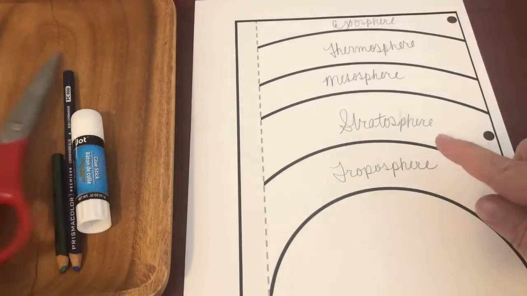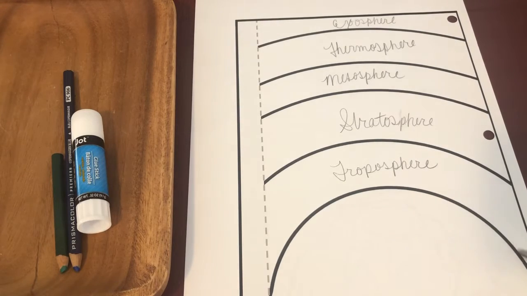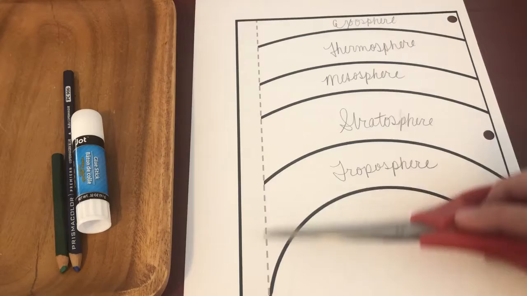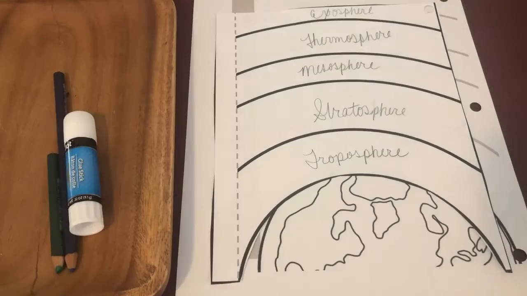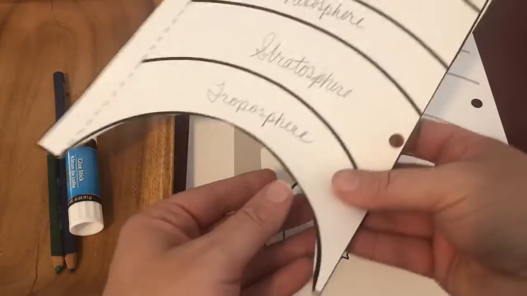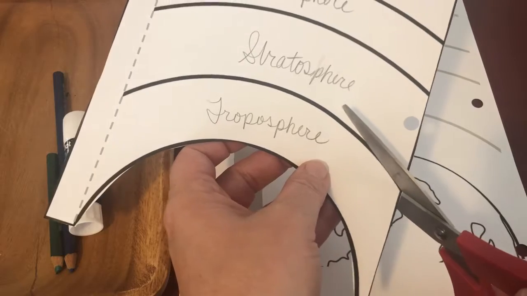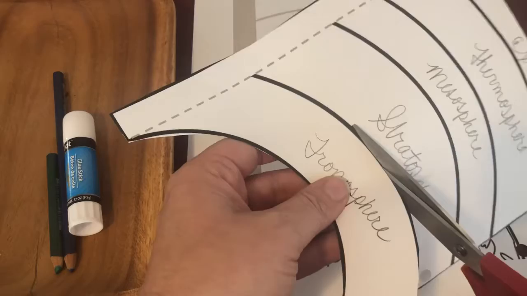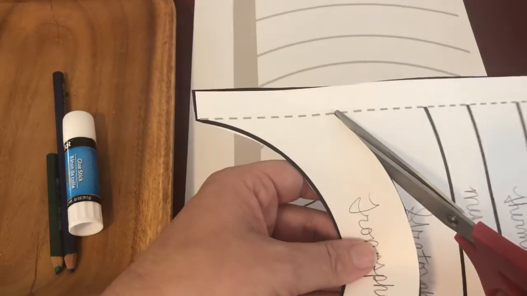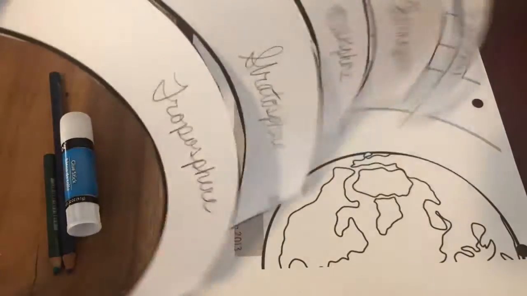After writing each layer, you are then going to cut out along the solid line, but not on the dotted line. It should look like this when you finish. Then you're going to cut in between the layers, so in between the troposphere and the stratosphere, to the dotted line, but not past it. And do the same thing with each layer. You will then have something that looks like this.